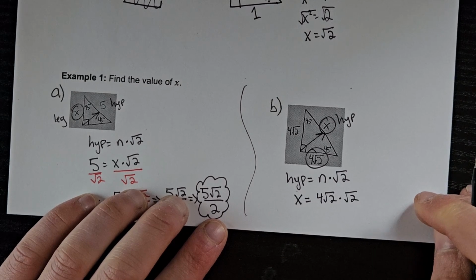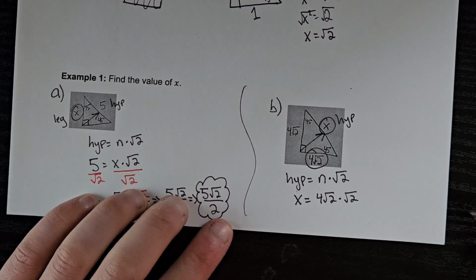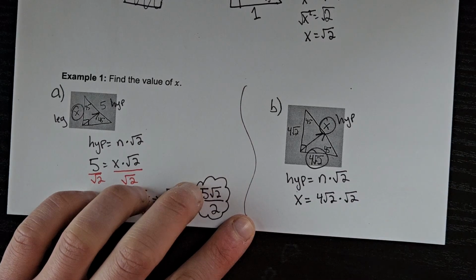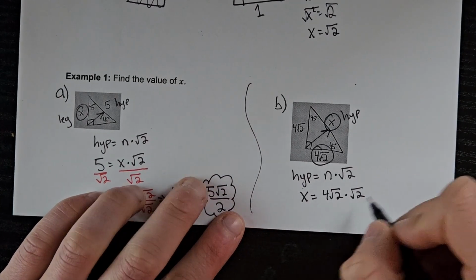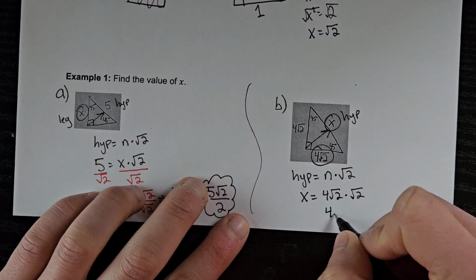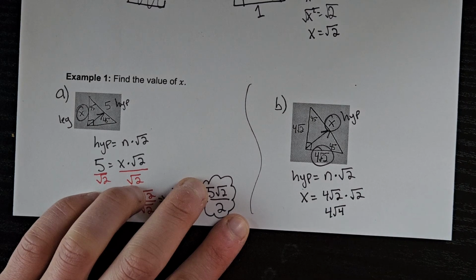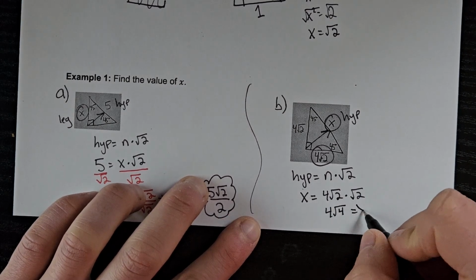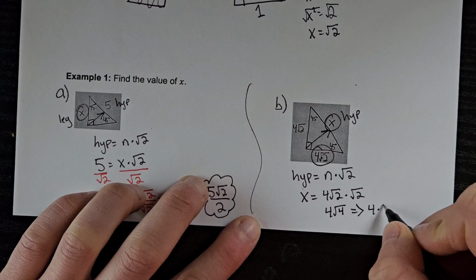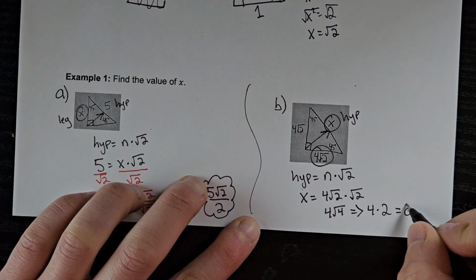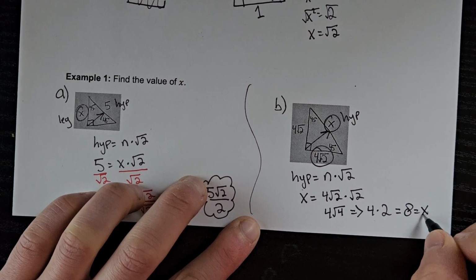And then I can start solving. I know the square root of 2 times the square root of 2 is equal to the square root of 4. So that means I'd have 4 times the square root of 4. I can take that square root of 4 and make it 4 times 2, because the square root of 4 is 2, which will lead me to having an x equal to 8.